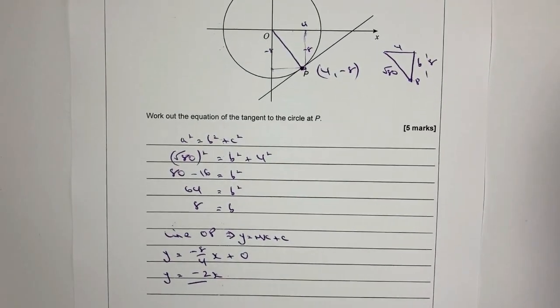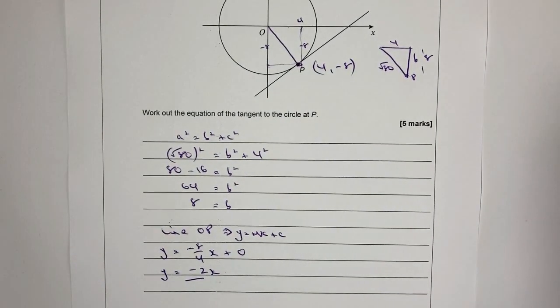Now I know that's going to be a little bit tricky to follow, but there is a playlist, I think, on the channel where you can have a look at equations of a tangent, and that might give you a few more questions, or a bit more practice on these sorts of questions.